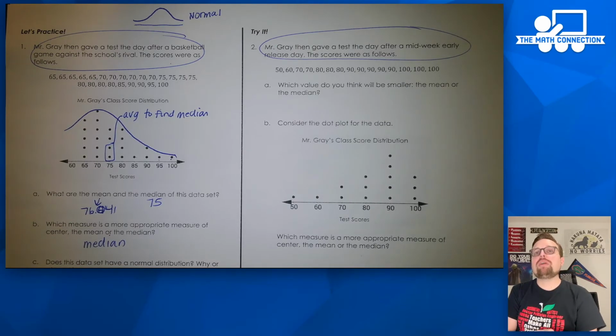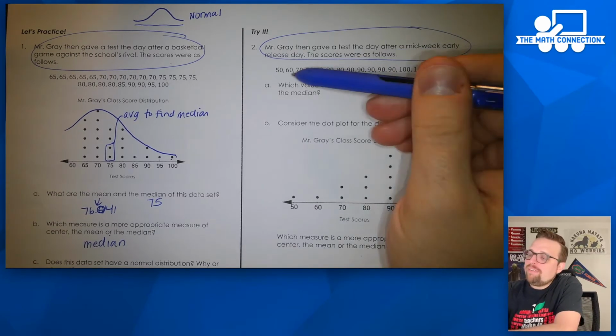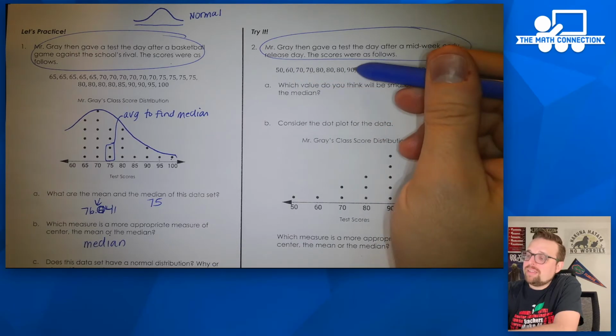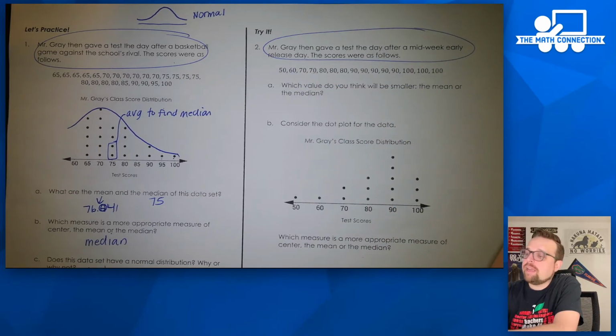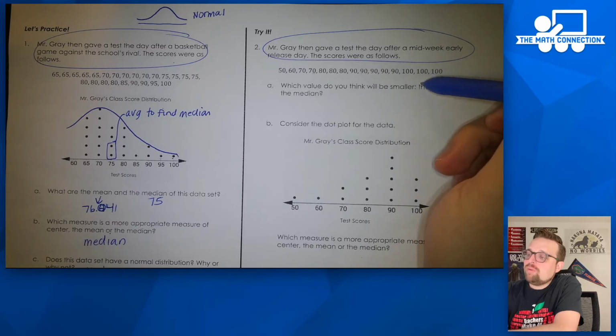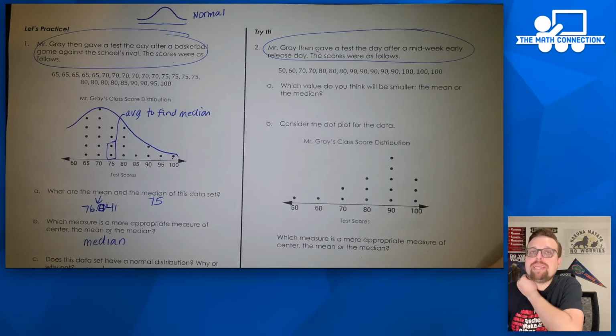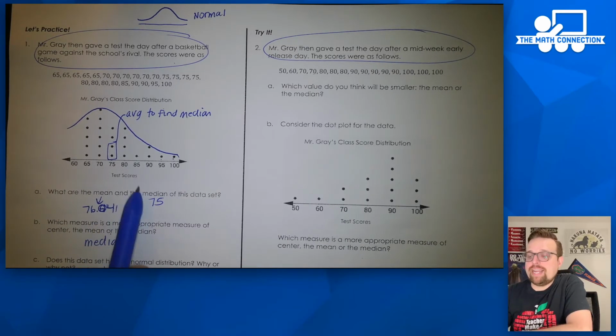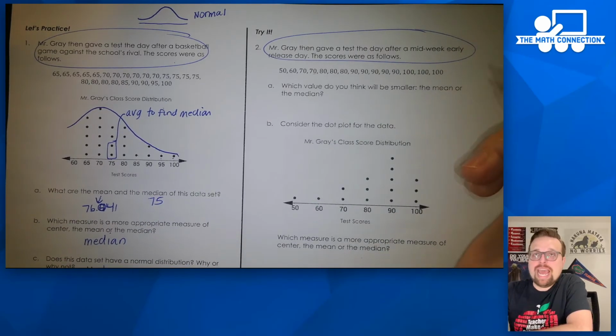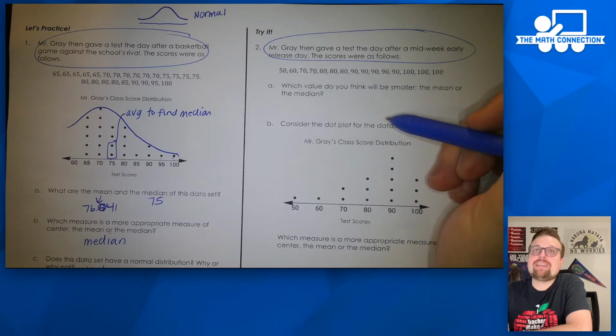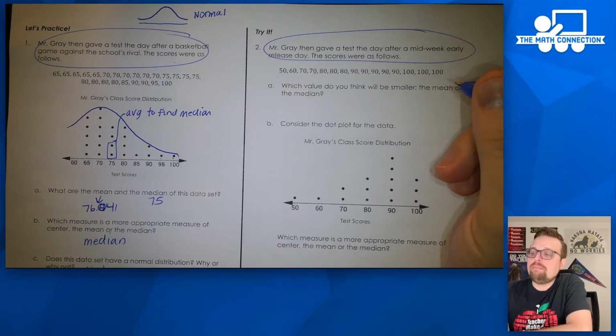It might be giving you a clue to say why the scores look the way they do for this data set. So we have a couple of low scores, and it looks like a lot of 90s, a lot of hundreds, okay? What value do you think will be smaller this time, the mean or the median? Well, in our last example, when the data was skewed to the right, the mean was greater than the center or the median. So I think what's going to happen here is that the mean is actually going to be less than the median score.